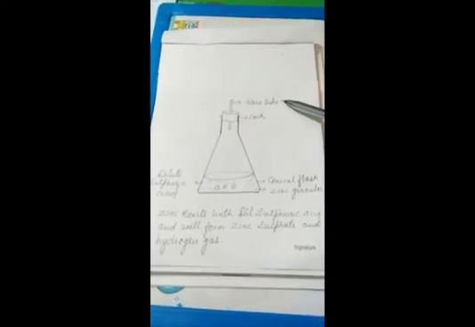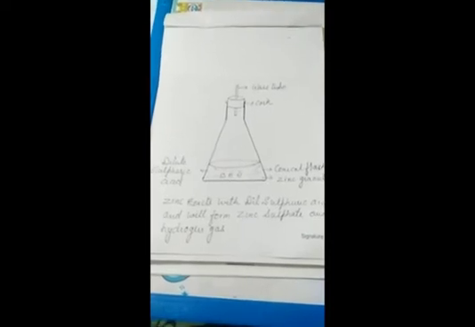Zinc will react with dilute sulfuric acid and form zinc sulfate, and hydrogen gas will be formed, which is released through this tube. Now, this is a chemical reaction, as zinc and dilute sulfuric acid reacted to form new substances, that is zinc sulfate and hydrogen gas.